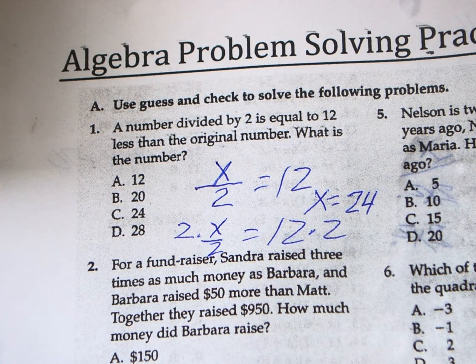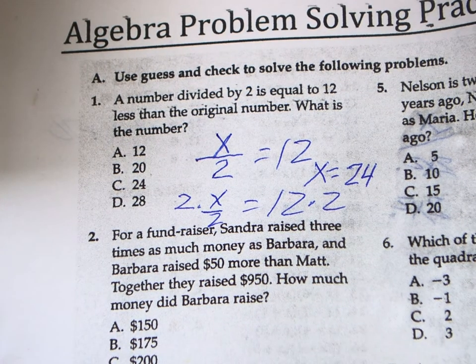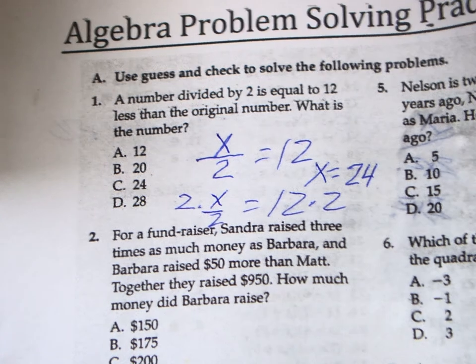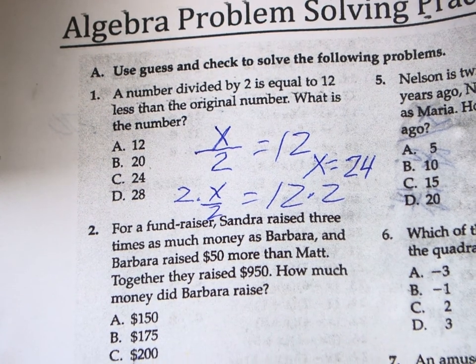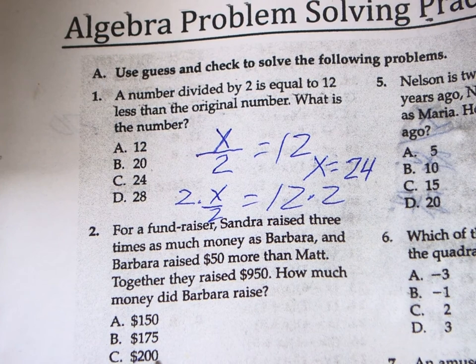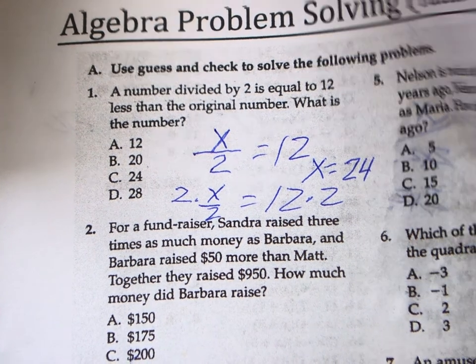Okay, for a fundraiser, Sandra raised 3 times as much money as Barbara. Barbara raised 50 more than Matt. Together they raised $950. How much money did Barbara raise? Okay, let's say you tried the answers out. There's 4 answers. One of them's got to be right. Let's use this $200 one because it's got zeros. They're usually easier to work with.